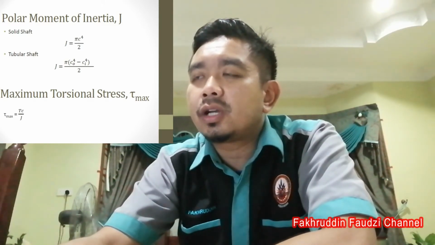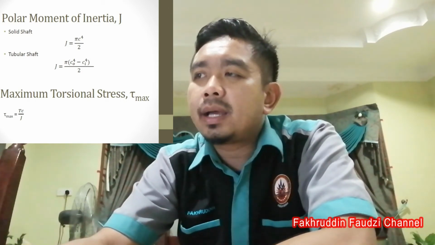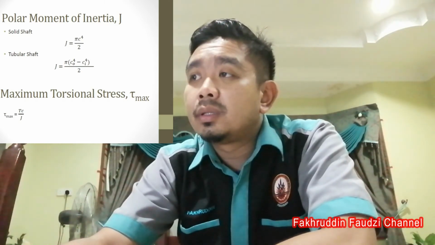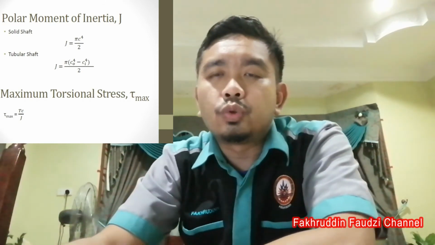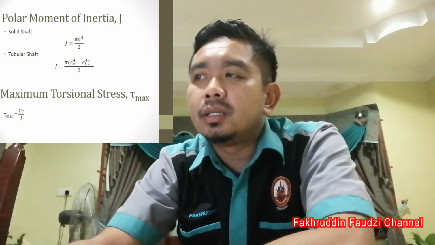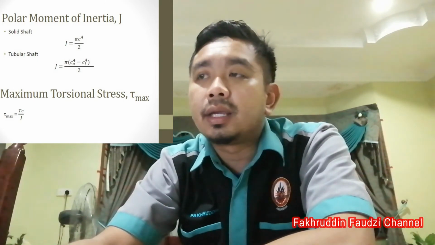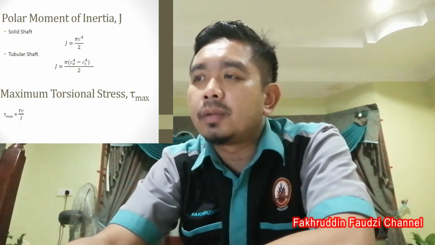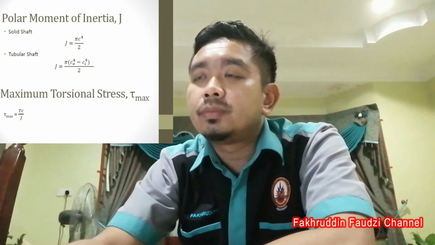And for the tubular shaft, in the middle there is a hollow, a hole going through. We use the formula J equals pi over 2 times, in brackets, c outer, the outer radius to the power of 4 minus c inner, the inner radius to the power of 4. And the maximum torsional stress is tau max, tau max equals T times c over J. So these are the formulas we will use to get the polar moment of inertia J and the maximum torsional stress tau max.